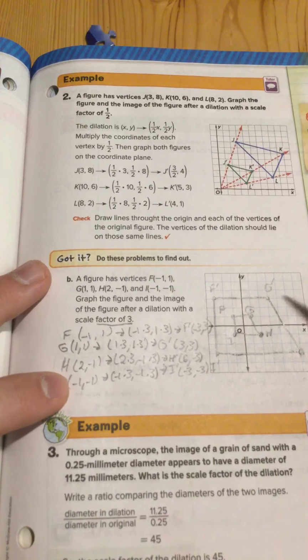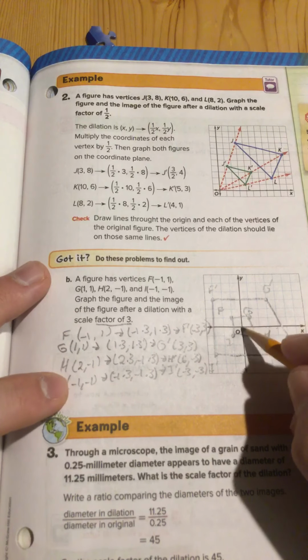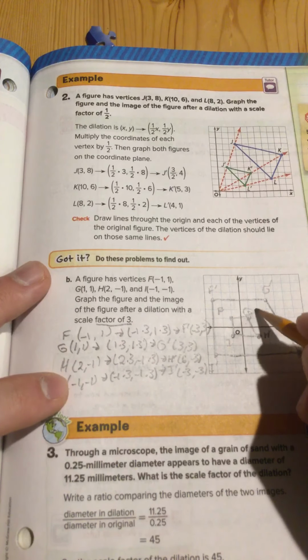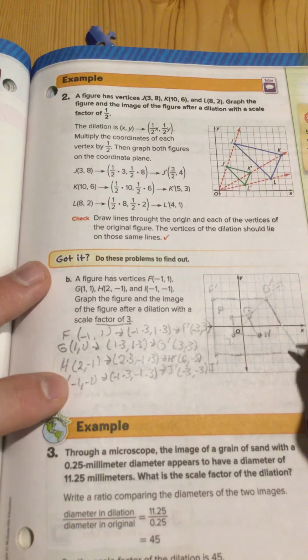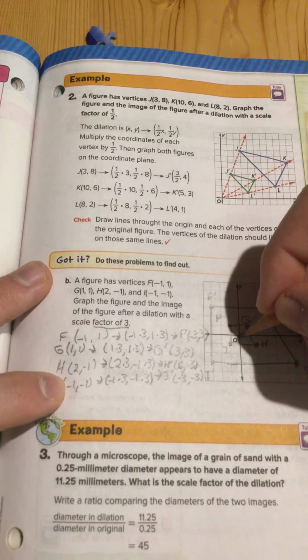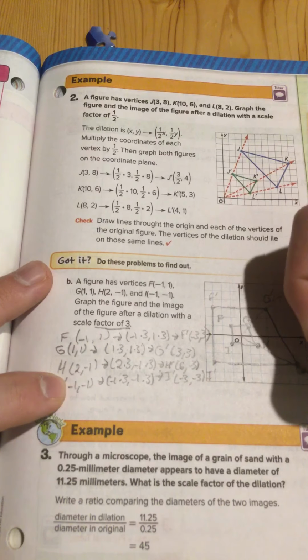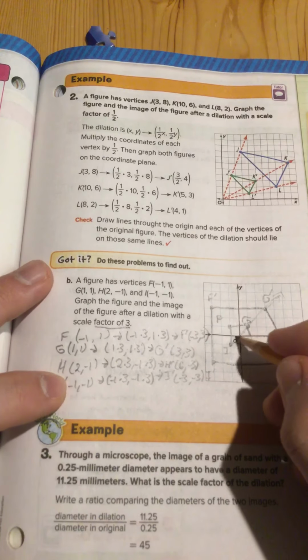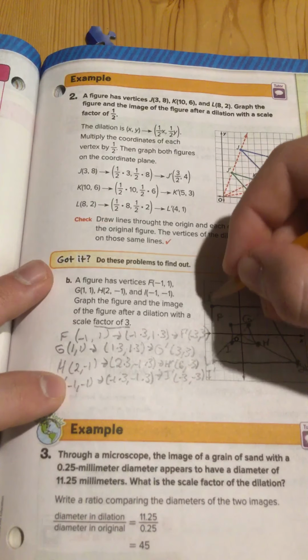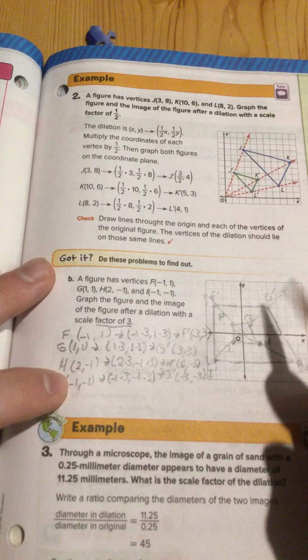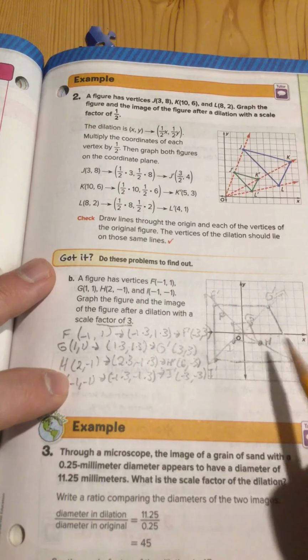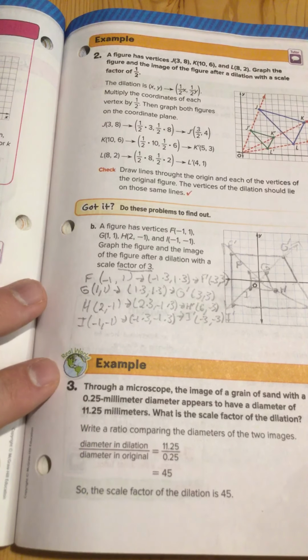And now, if we wanted to check, we can graph a line through each of my points. And yes, they would go through the origin. And that means that it is correct. If you had a ruler, this is the best way to do it. But it should go through the origin, your 0, 0 point. And it does. So these points are correct. This is the correct answer. That's just a way to check it. So yes, that is a dilation with a scale factor of 3.